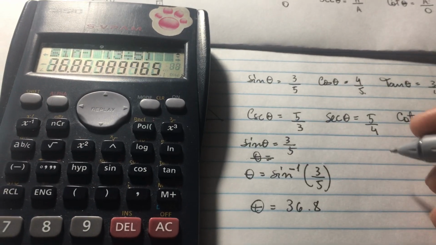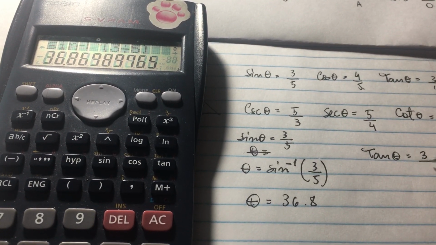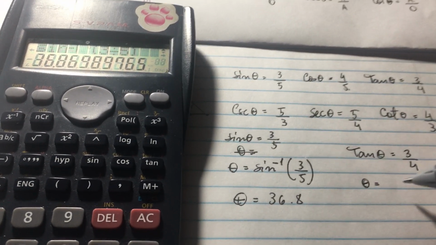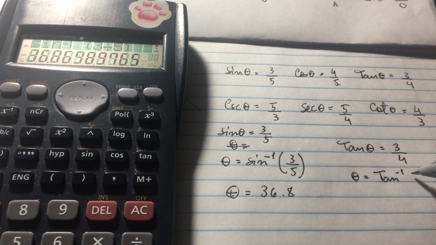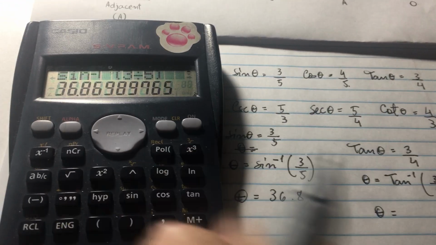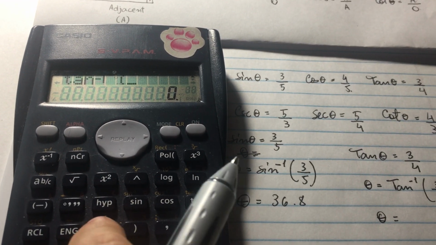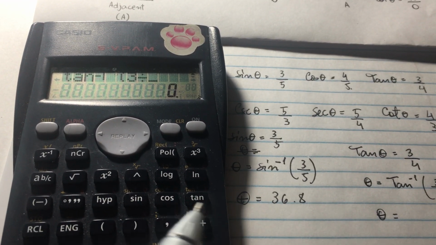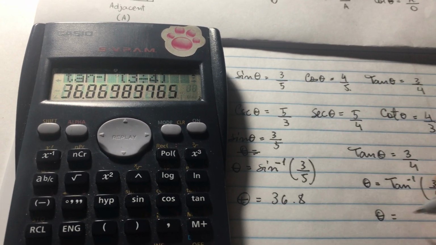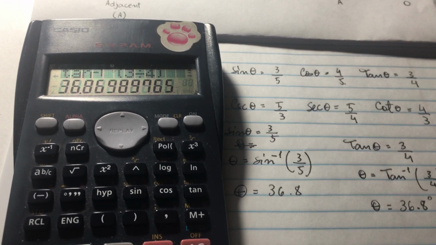Just to make sure, let's try with tangent. Tangent of theta is equal to 3 over 4, as we found. So theta is going to be equal to tangent to the negative 1 power of 3 over 4. Theta is going to be equal to, let's see, shift tangent to the negative 1 power of 3 divided by 4, equal to 36.8 degrees. So that's how you find theta as well.